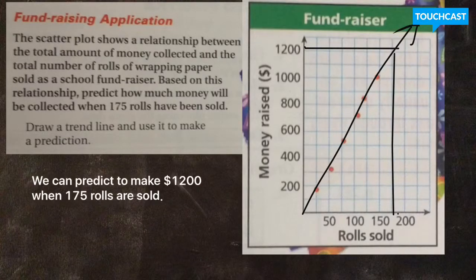So that wraps up lesson 4 or 5 on scatter plots and trend lines. What I'd like you to do for your homework is to complete the Your Turn problems for class.